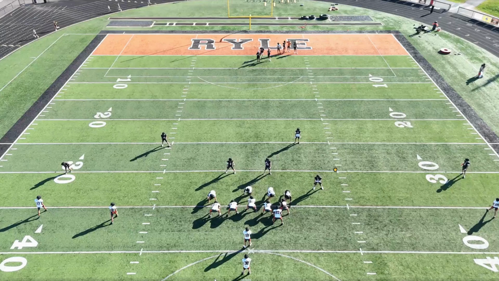Because, like I said in the video where we're going through the drawing of it, we like to tag blitzes to this. And so we're running a blitz here with the rover. So the end's going to shoot C gap. Rover's coming off the edge. He's going A. He's going to the B gap. So we'll take a look at this one, and then I'll show a video of the other one.